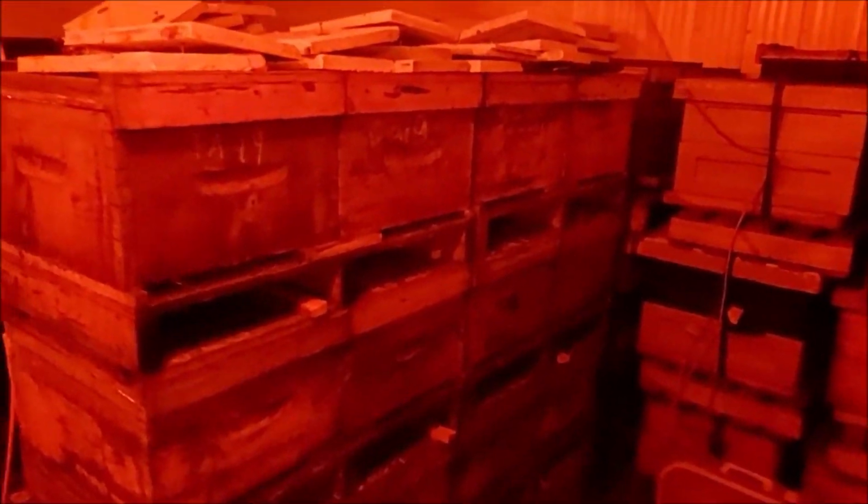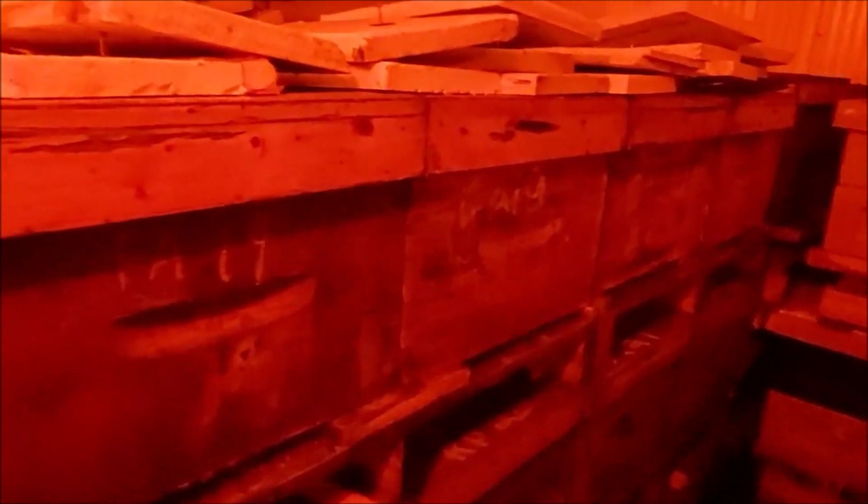And the reason I've come in here today is, you can see I've taken my front insulation panels off the hives. These panels were screwed to the front of the hives. At least some of them. I didn't have them all on there. So I've taken them all off.